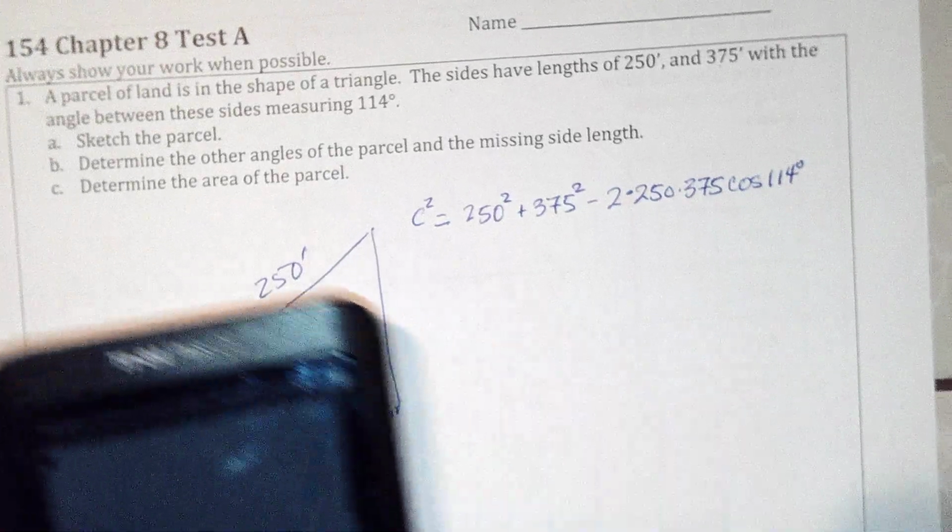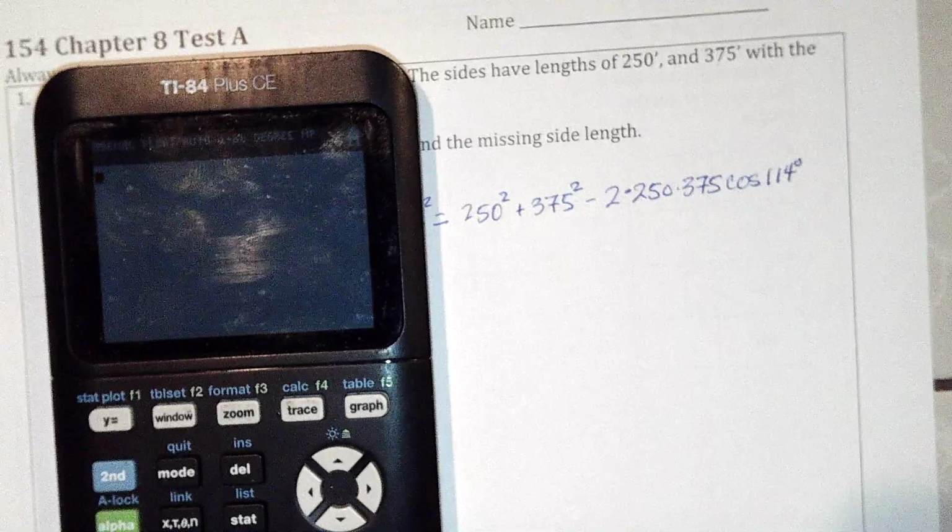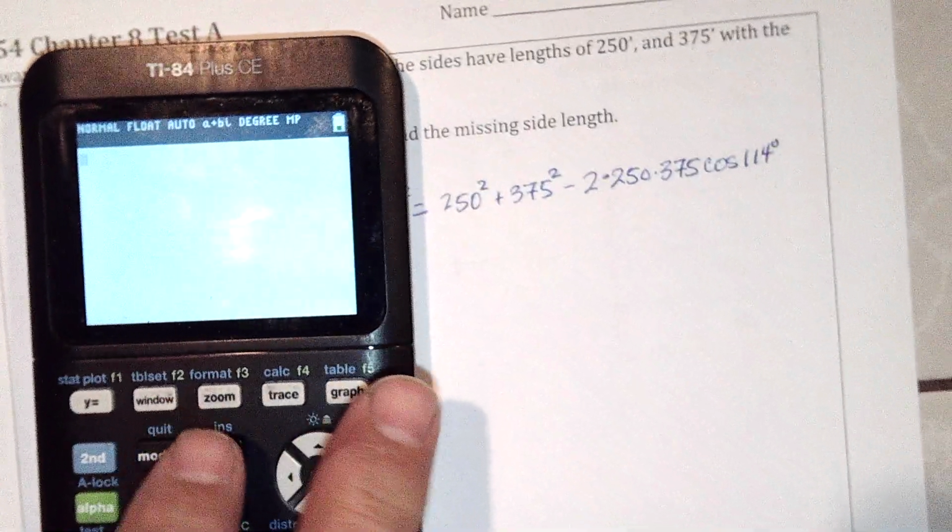So I'm just going to put that into my calculator. It was kind of a messy screen. Oh well.